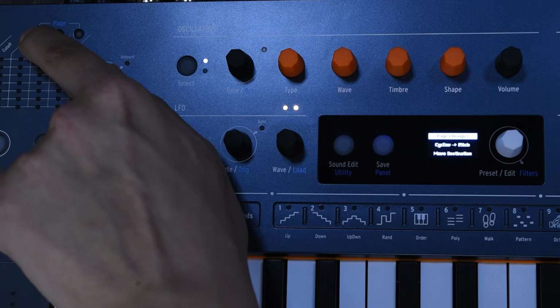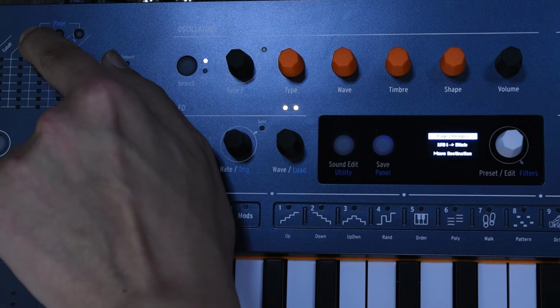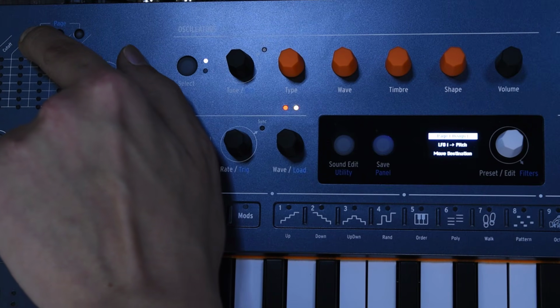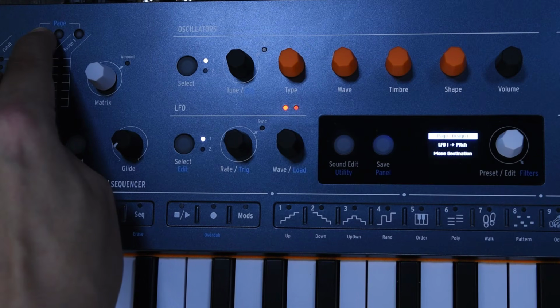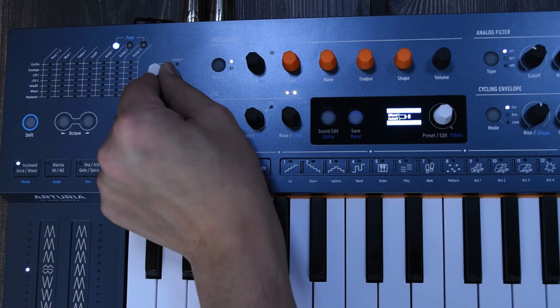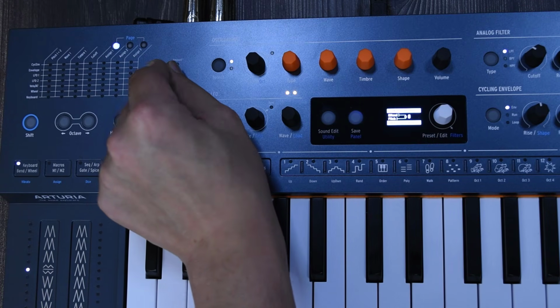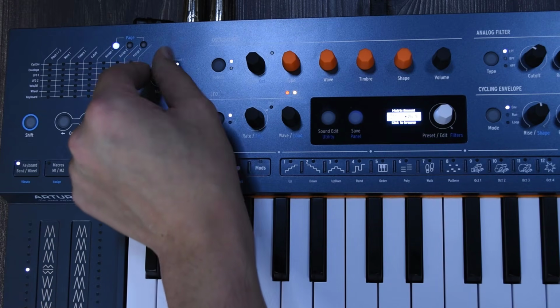Made a mistake right there. I'm going to see LFO 1 and then pitch. There we go. Almost there. It's LFO 1 and then the pitch. And I'm going to release it. So now that assign is LFO 1 and pitch. Now I'm going to go to the wheel and control that assign number 1, which again controls how much of the LFO is modulating the pitch.